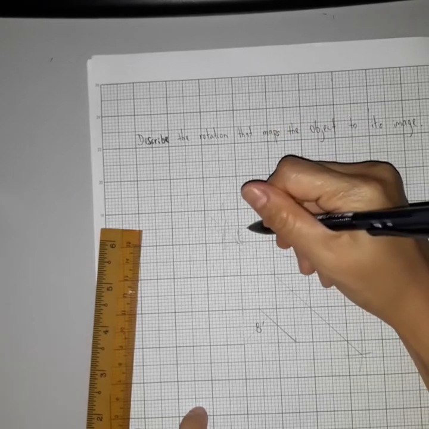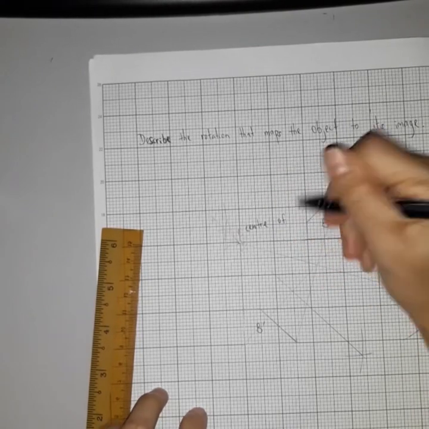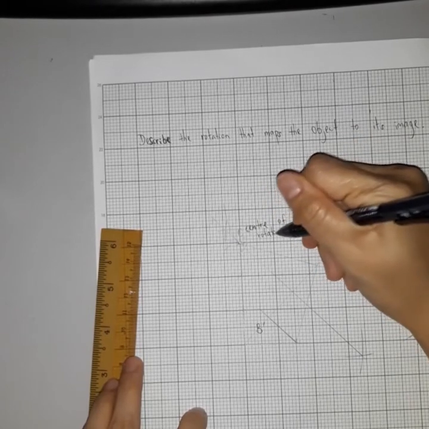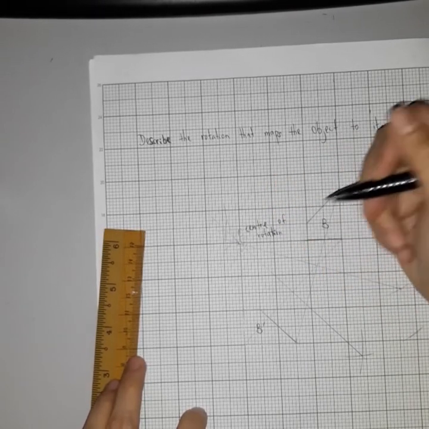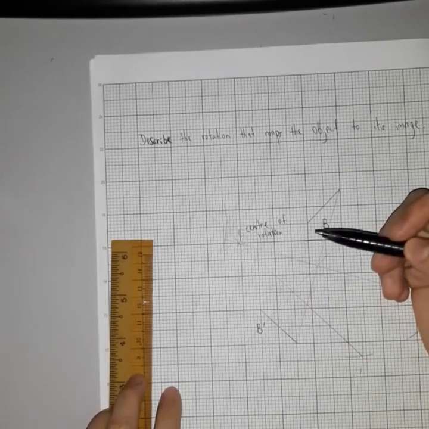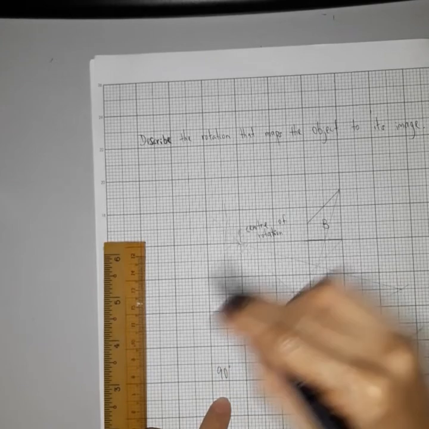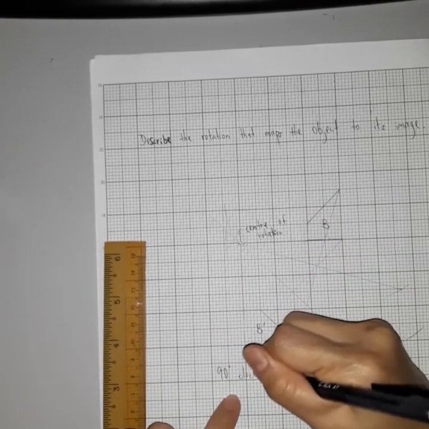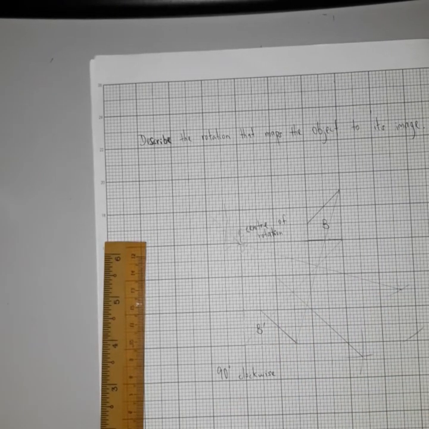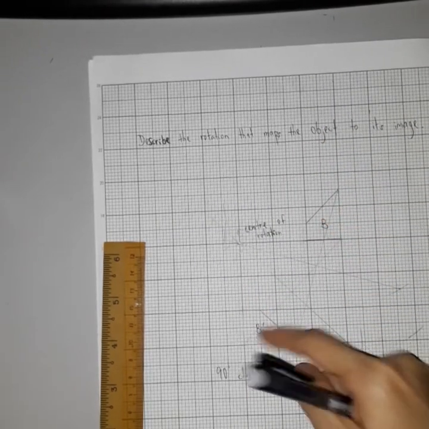So write down, this is the center of rotation, and the angle of rotation is 90 degrees, and this way is clockwise. 90 degrees clockwise. That means the whole object rotates 90 degrees clockwise from this object and becomes the image.